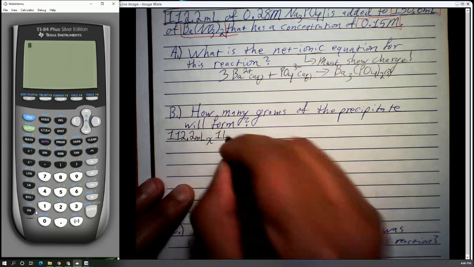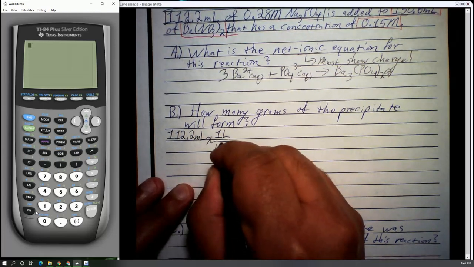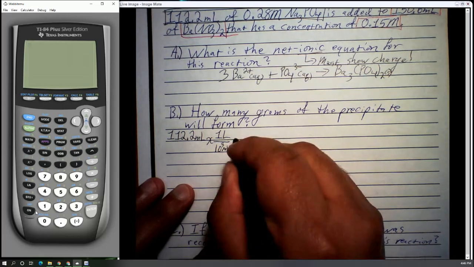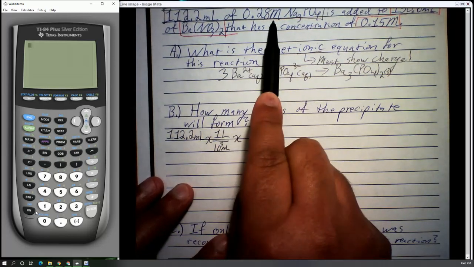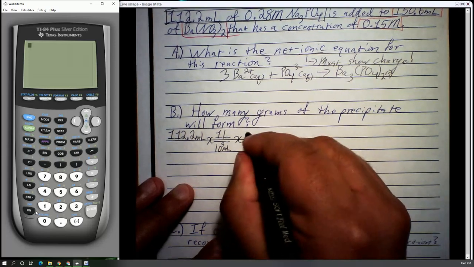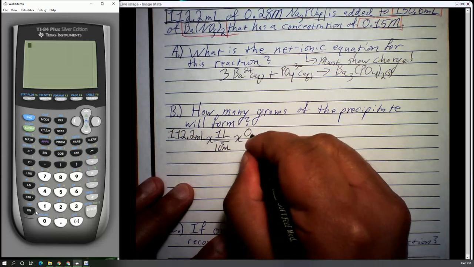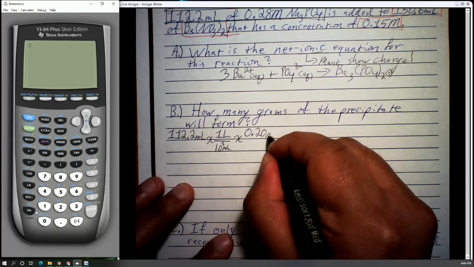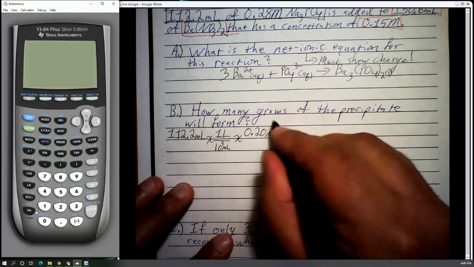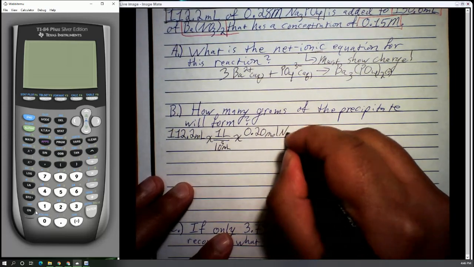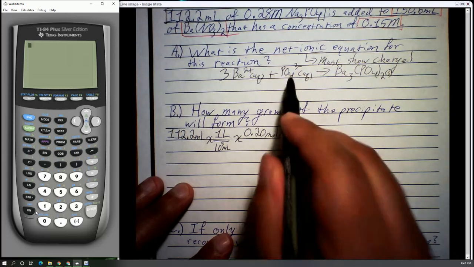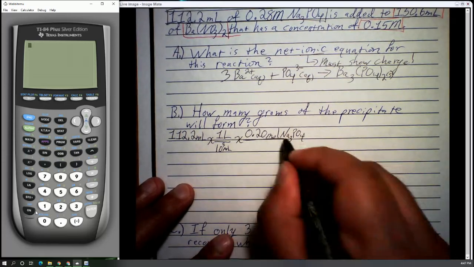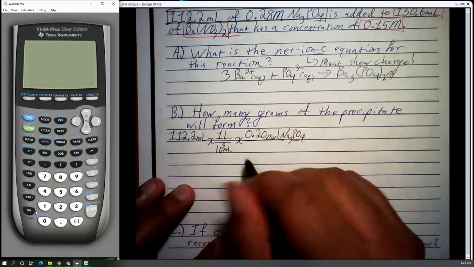And we do that by dividing by 1,000, or to save space, 10 to the third. Next, to go to moles, remember molarity is moles per liter, so we're just going to multiply. Now we know we only care about the phosphate from the net ionic, but this is the formula that it comes from.